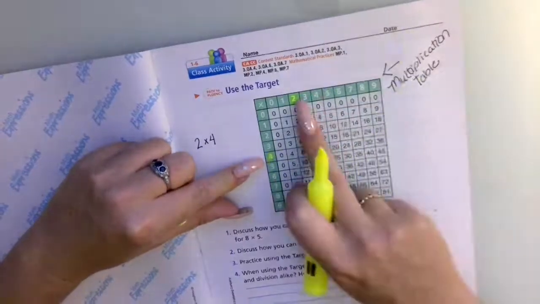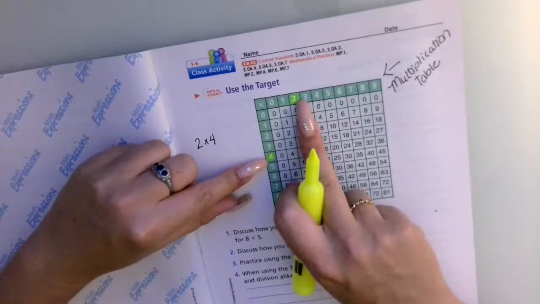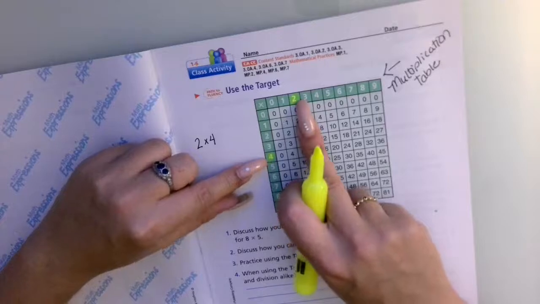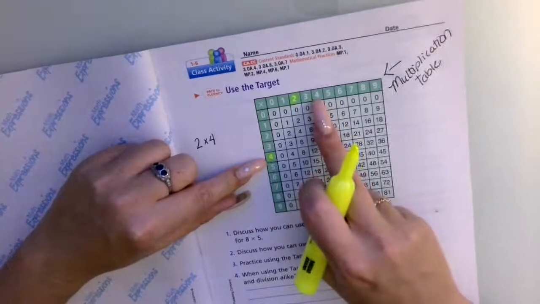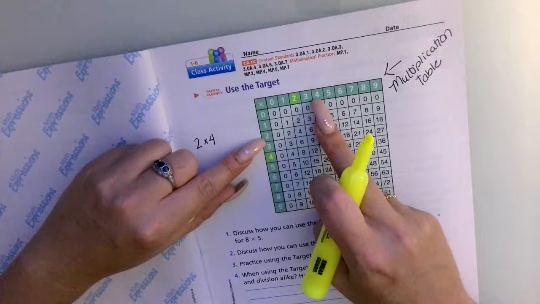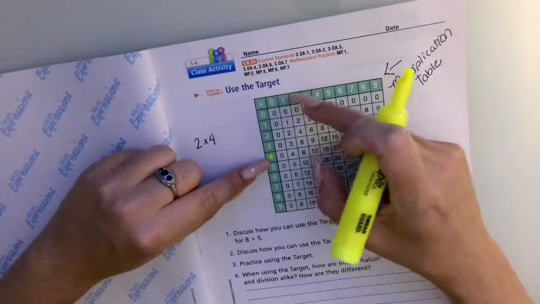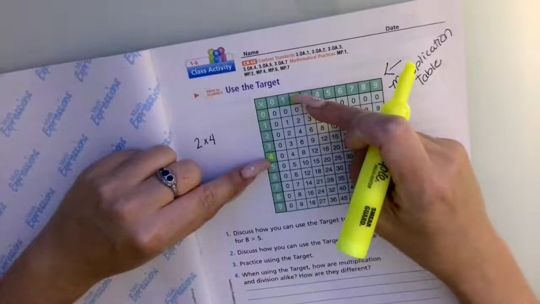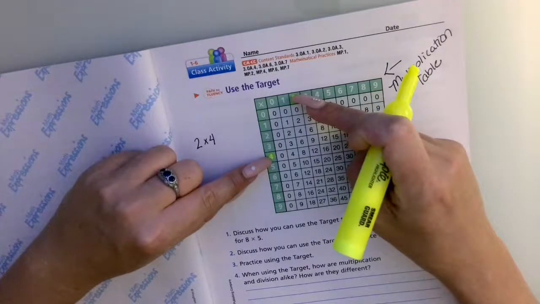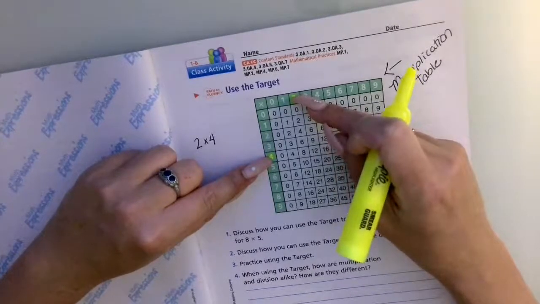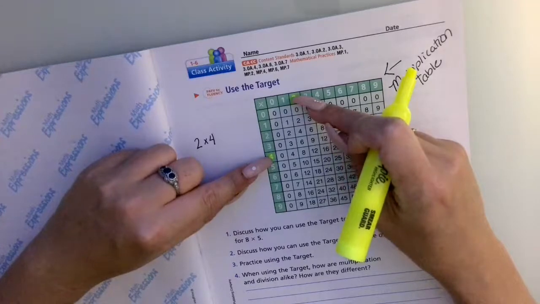And by the way, it doesn't matter what order you look for your factors in. If you look for 4 up here and 2 here, you will get the same answer. So you use your target to find a meeting point, which will give you the product. Where is it that these two factors intersect?